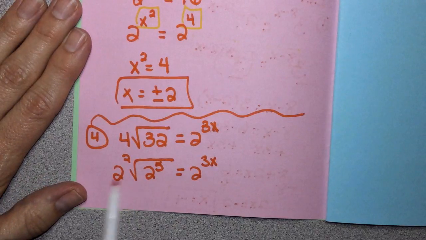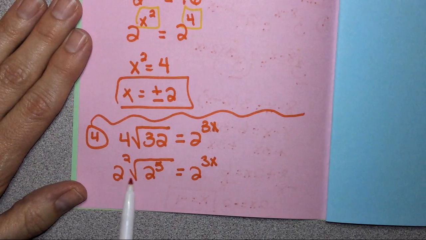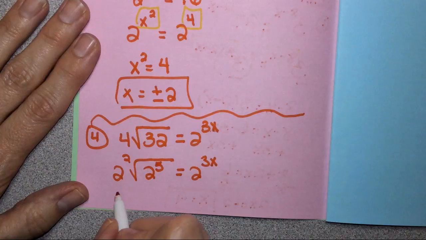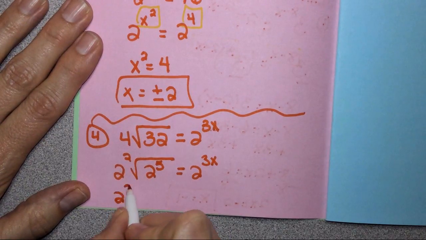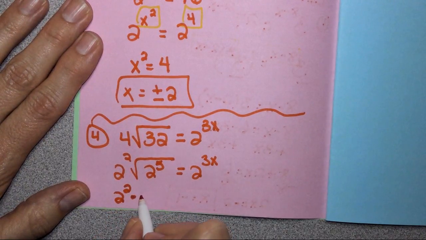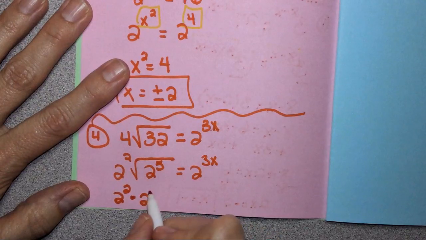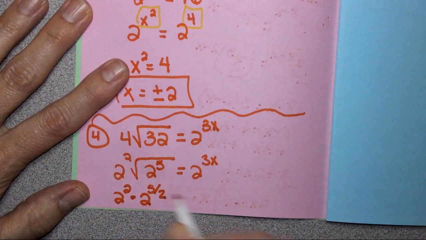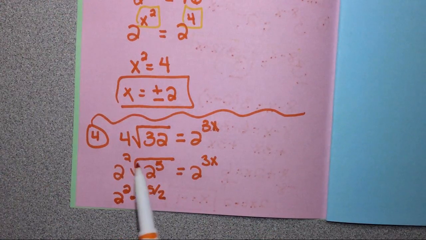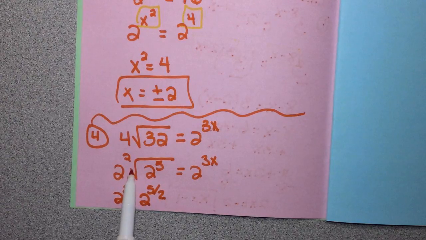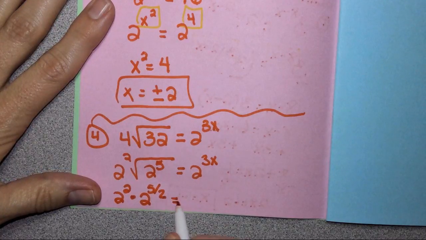Now, even though I have the same base here, I want to be able to combine them. So I'm going to rewrite this as 2 squared times 2 to the 5 halves. Because remember, the denominator is the root and the numerator is the power. We learned that rule yesterday.